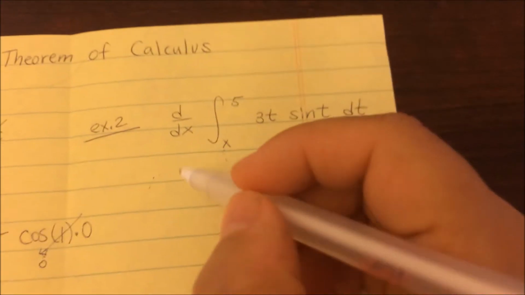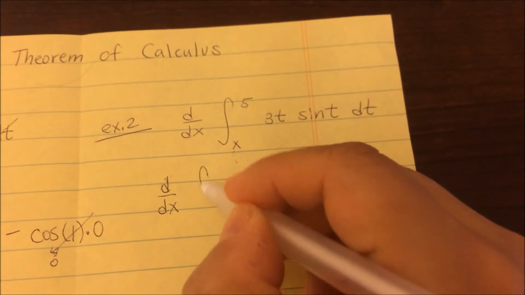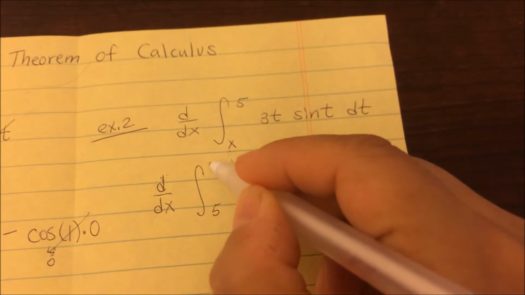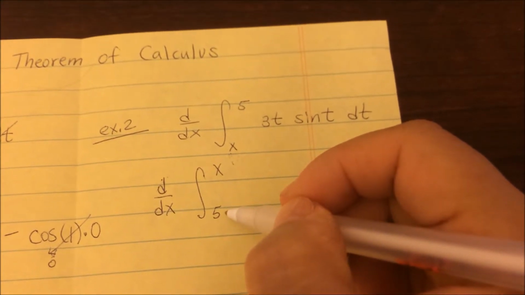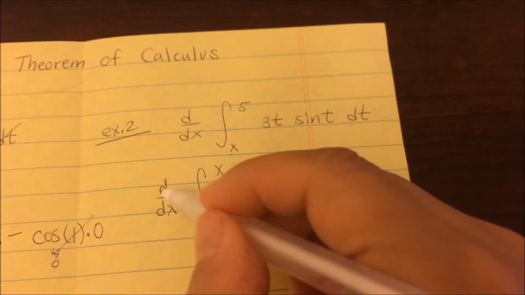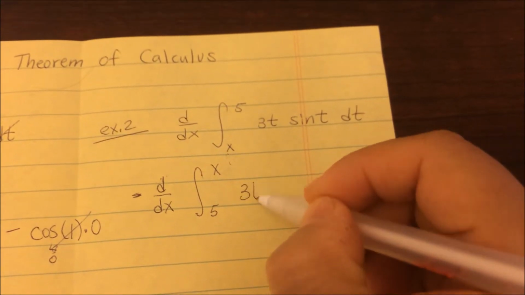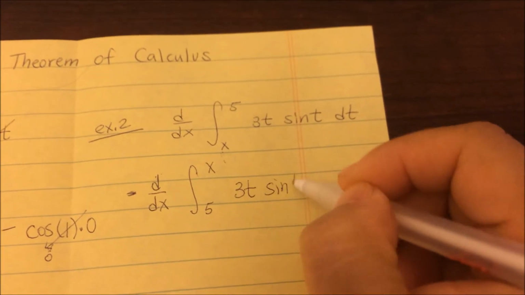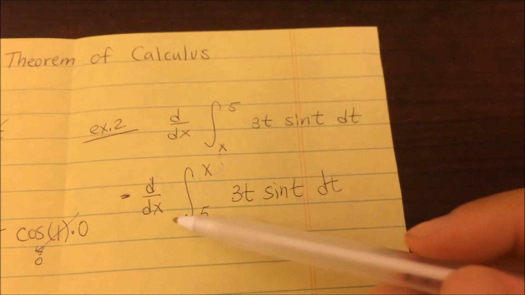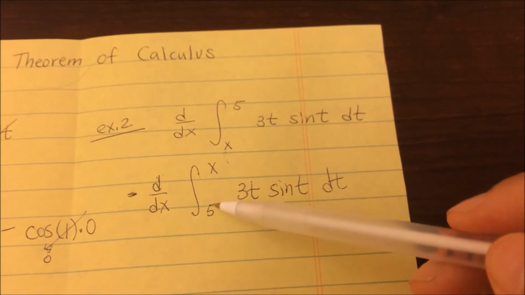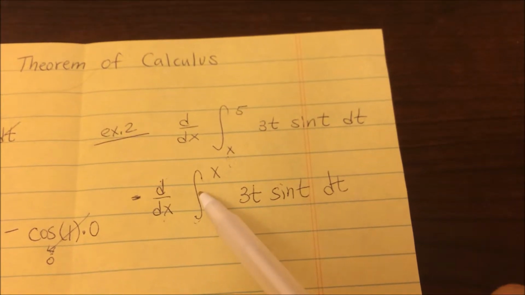Okay, so then I'm going to go ahead and switch it up. So I have d over dx, and if I switch my limits, right, I have 5 and x right here. It's the same rule as the limits when we have a small number and also the big number. If it switches, we have to have a negative on the outside right here. Okay, so then from there I have still 3t and then sine t dt. Okay, so I just rewrote it. The only thing different is the switching of the limits right there. All right, so now let's go ahead and take the derivative. So when I take the derivative of this integration, it's the same rule.